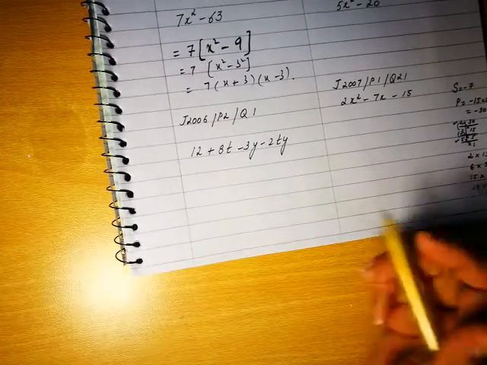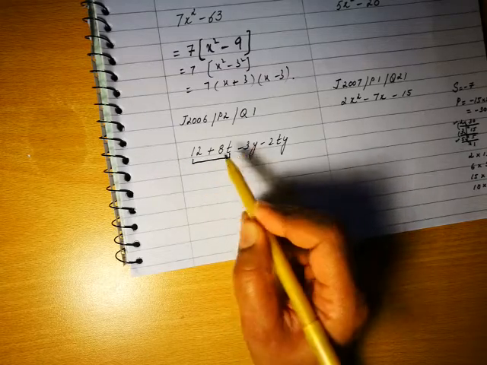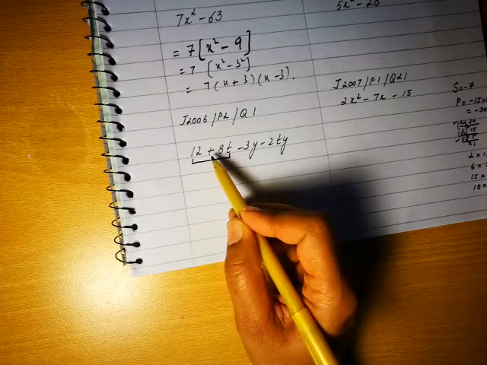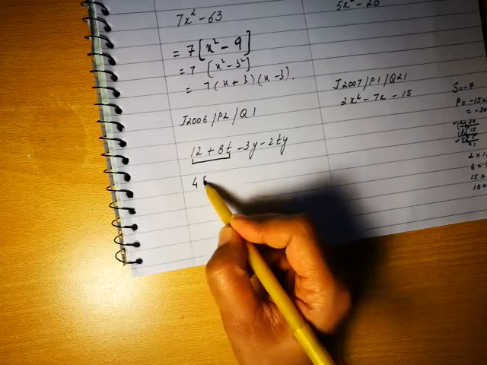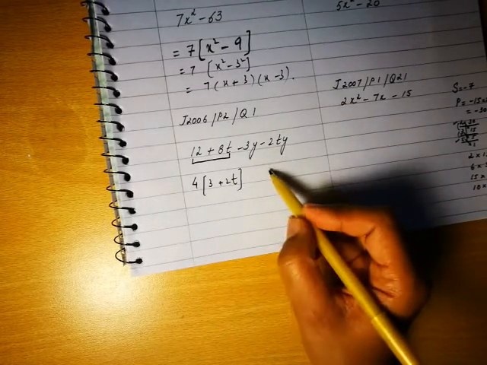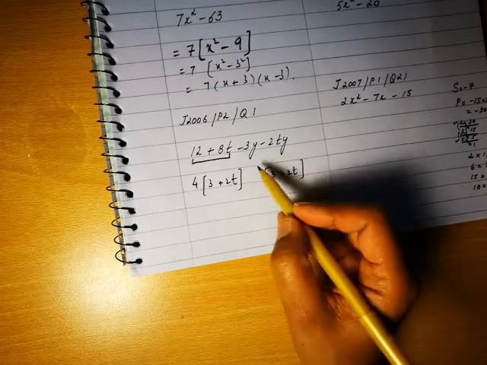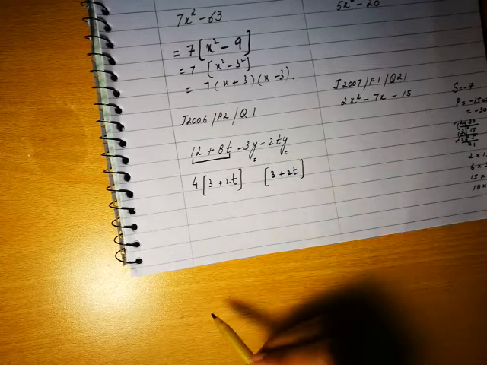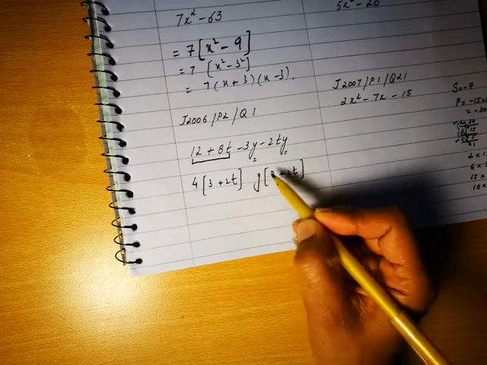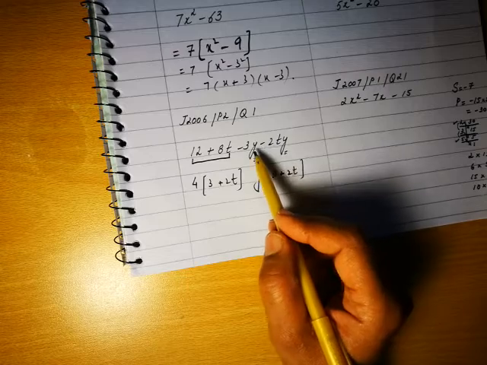Now, here, if I'm going to take 4 common, because 12 and 8 are the multiples of 4, I'll be left with 3 plus 2t here. Now, I want to have 3 plus 2t here. And I can see that y is common. But before I take y common, I'll see, do I need the same signs which are given?